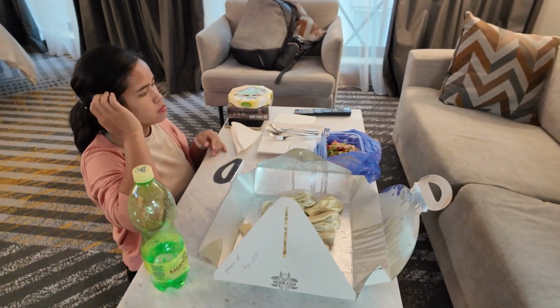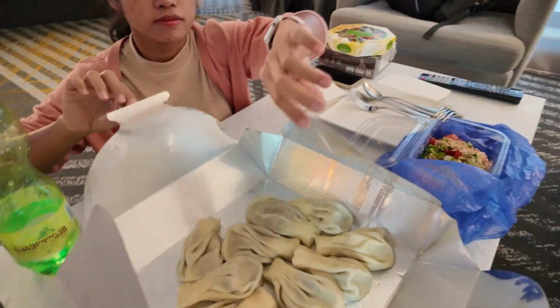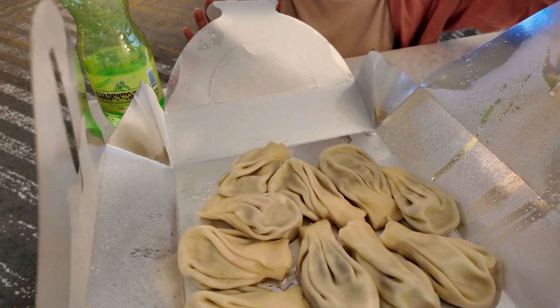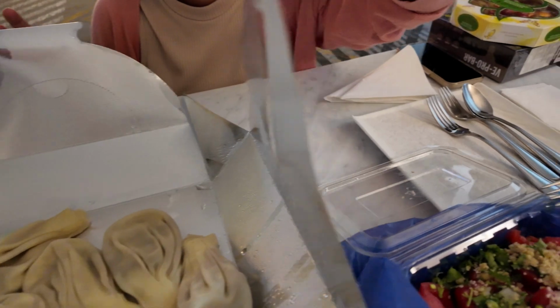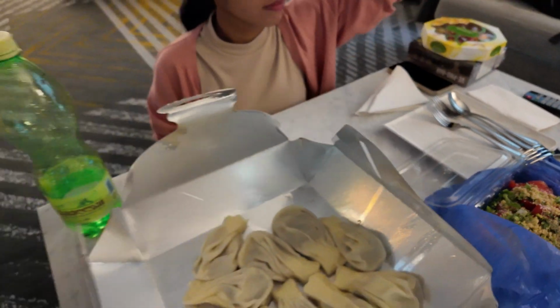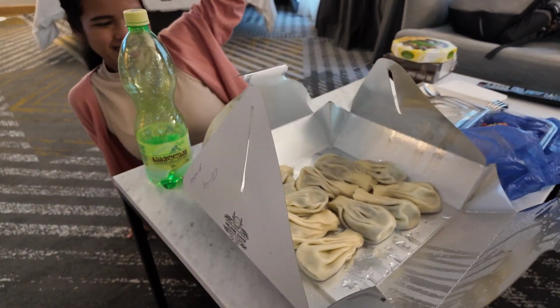Alright, so we're back at the hotel room. We were not really in the mood to eat outside. We've had a long day today, jet lag also. So we got an order. At first appearance, it looks like a pizza box, but it's actually dumplings. So these are Georgian dumplings with mushrooms inside. So vegetarian. And we've got a salad over here. So yeah, kind of cool, pizza boxes for dumplings. It's kind of nice.